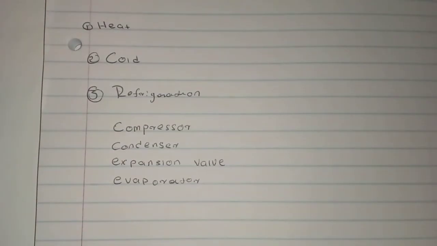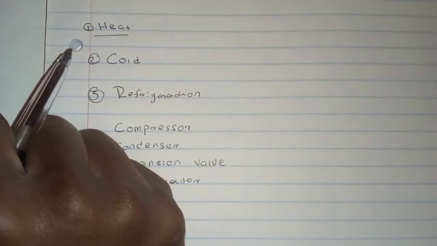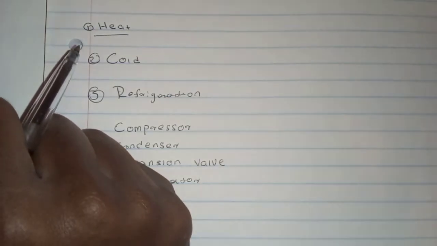Before we get deeper into the fundamentals of refrigeration, let's start by looking at a few definitions. So we have heat. What is heat? We all know heat is a form of energy. Heat is a form of energy whose flow is caused by a temperature difference.